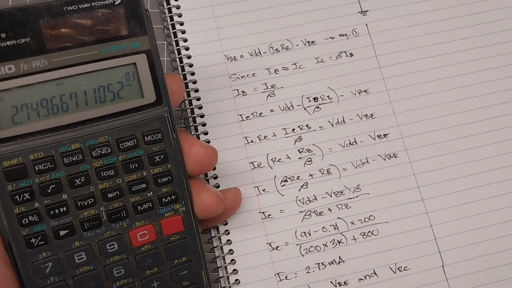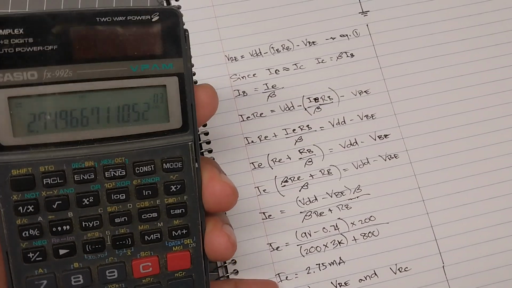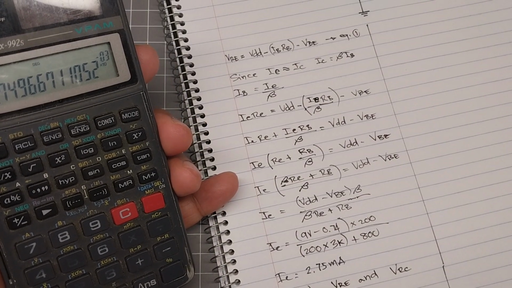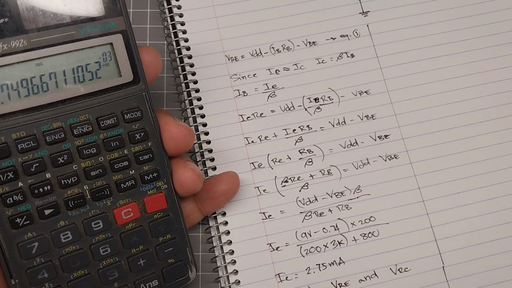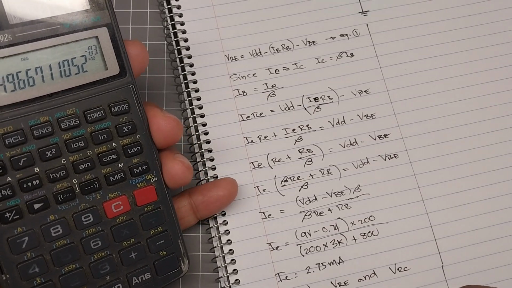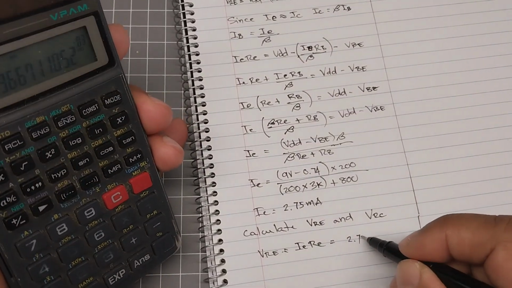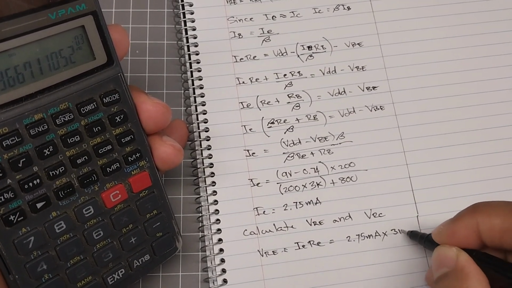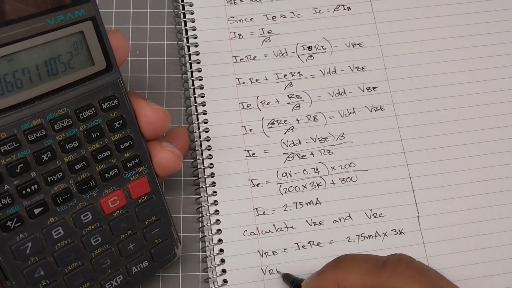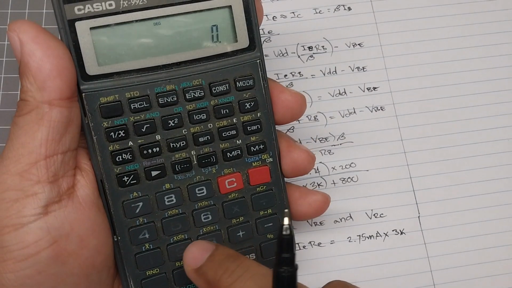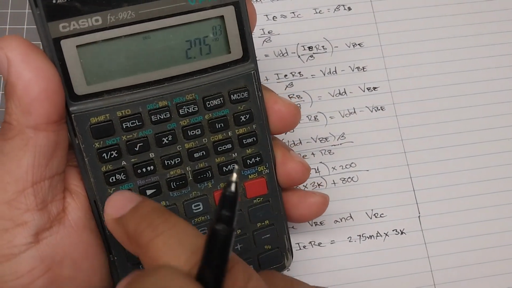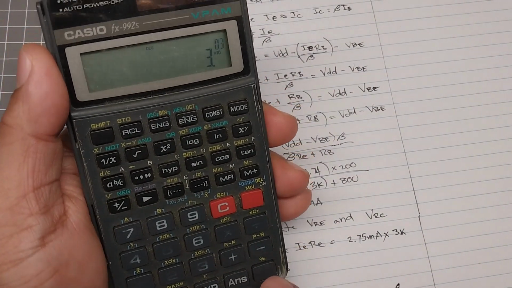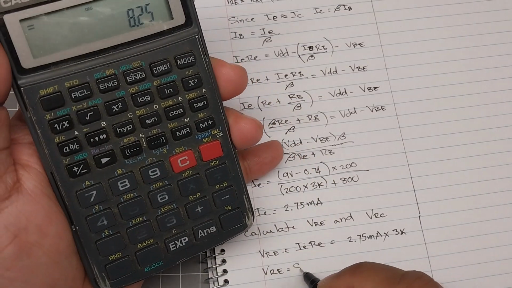So VRE is equal to IE times RE, which is equal to 2.75 milliamps times 3K. So 2.75 exponent negative 3 times 3 exponent of 3. So we have 8.25 volts.